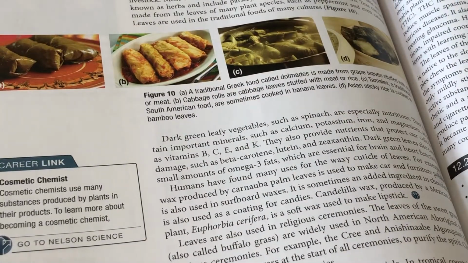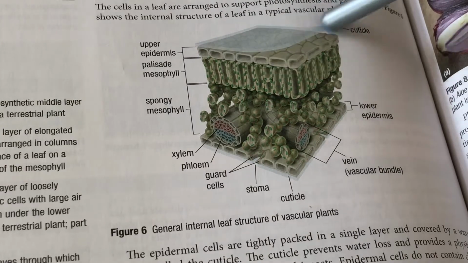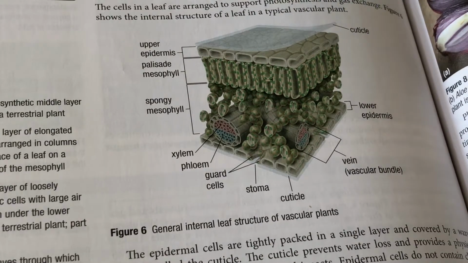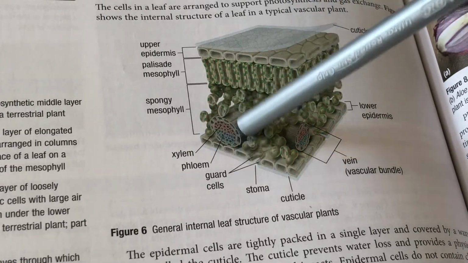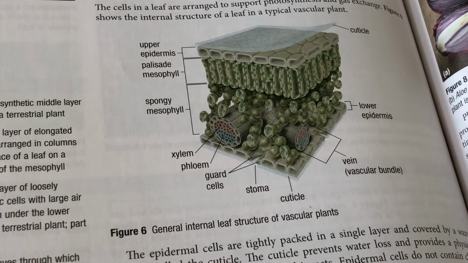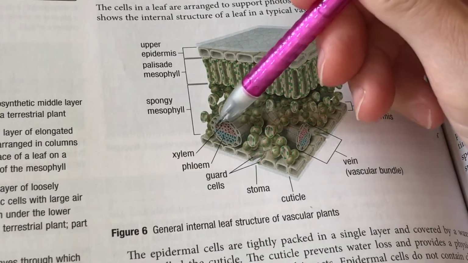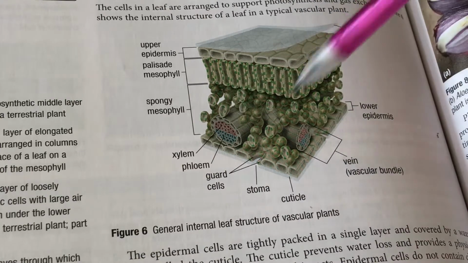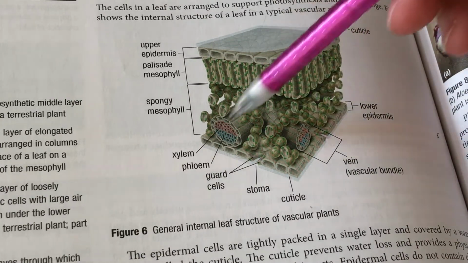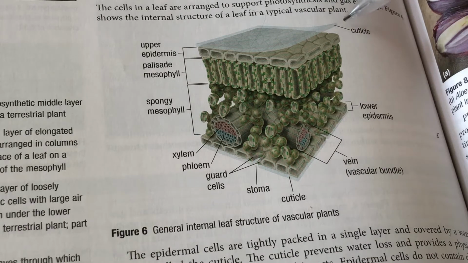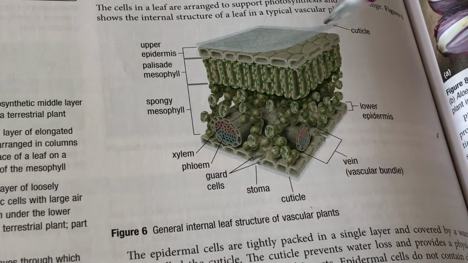Next question is, describe the function of the following: the epidermis, the cuticle, the mesophyll, and the guard cells. Okay, quick explanation here for you. The cuticle is a waxy layer. It's a fat. Fat and water don't mix, so this doesn't allow water to evaporate. The water is going to be traveling in this area here, which you're going to see a video on in a few days. The water is in the xylem cells, and we don't want water traveling through here from a high concentration to a lower concentration. So the plant makes this waxy layer called the cuticle, and it prevents evaporation of water.